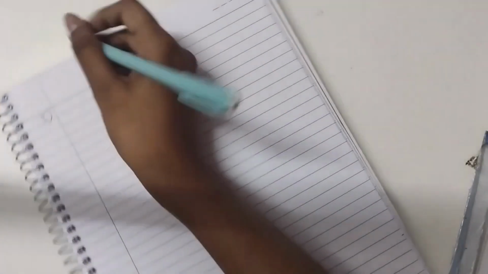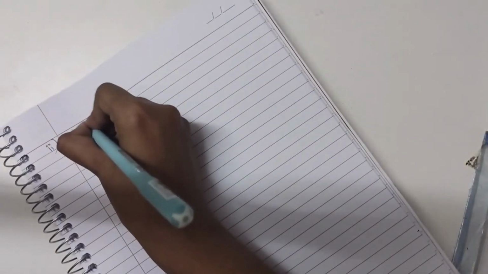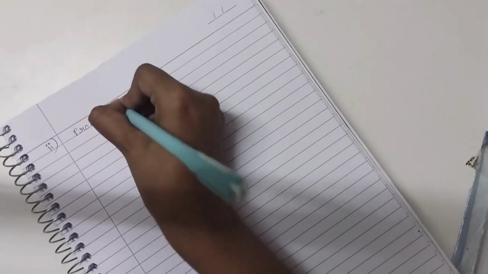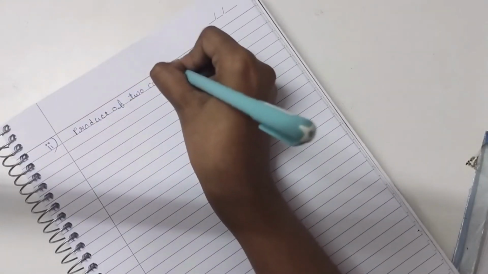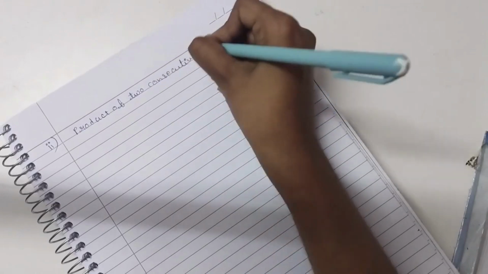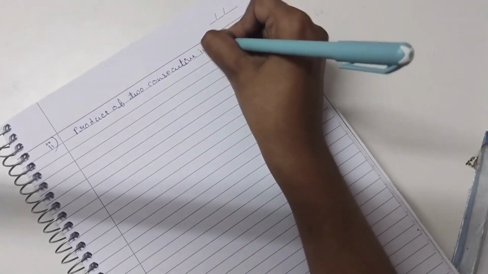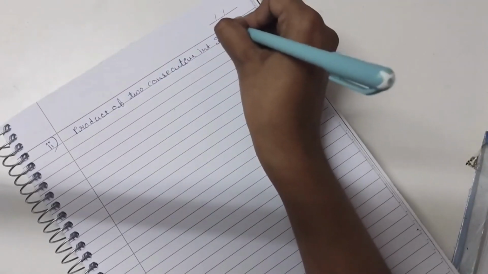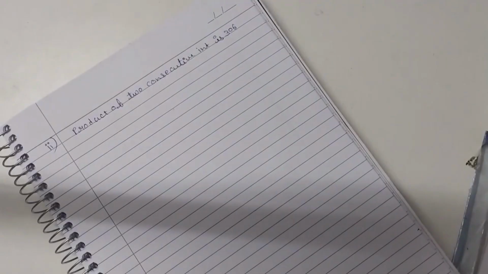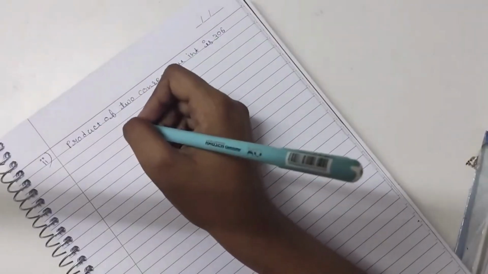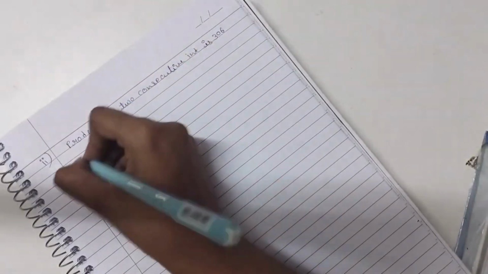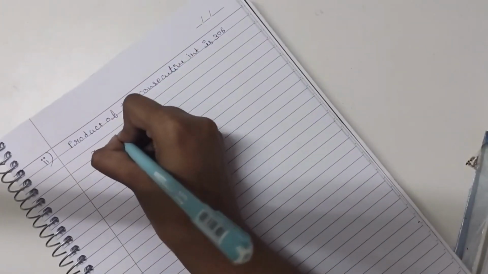In the second question, they've given that the product of two consecutive integers is 306, and we need to create a quadratic equation in order to find these integers. So we're going to assume the two consecutive integers as x and x plus 1.